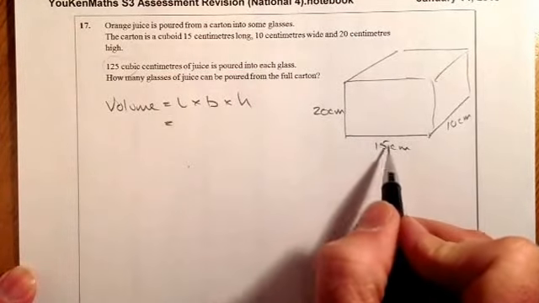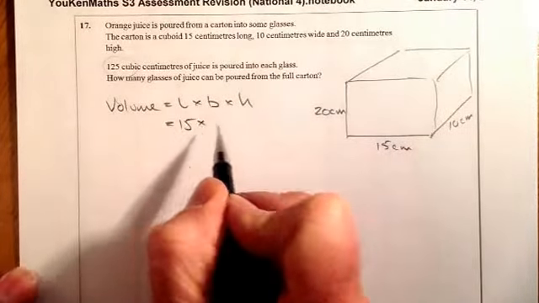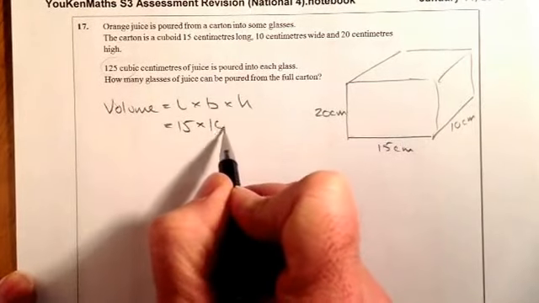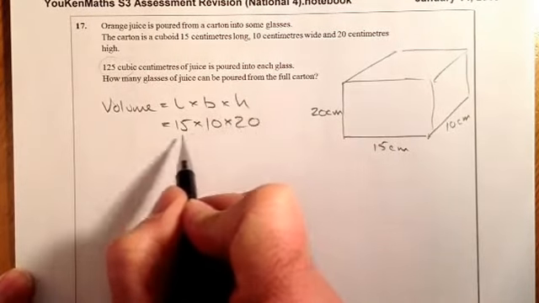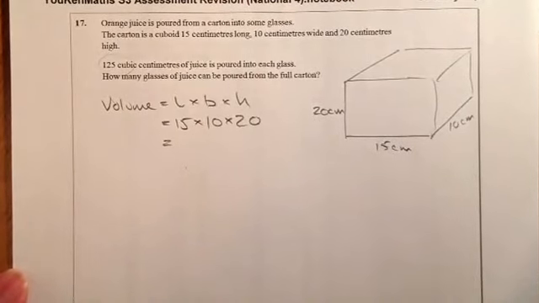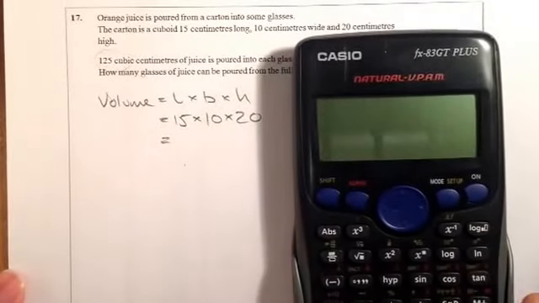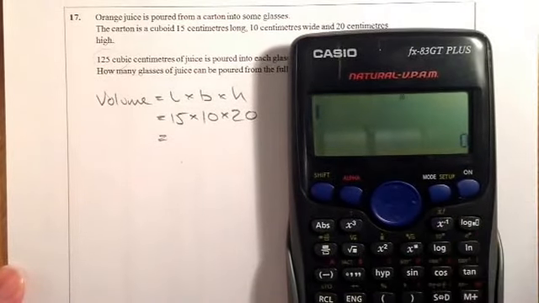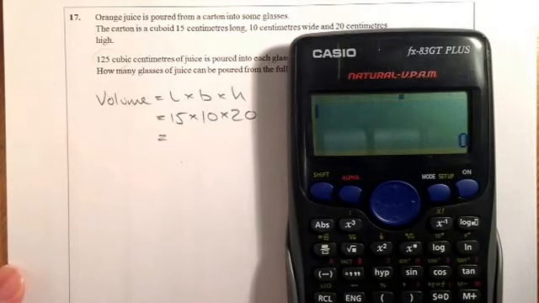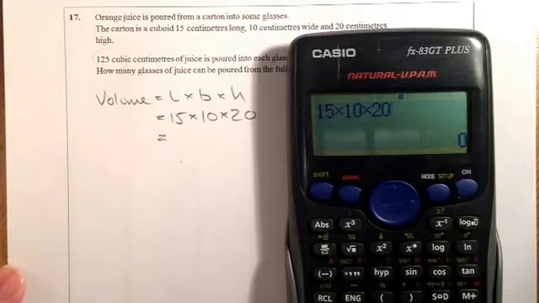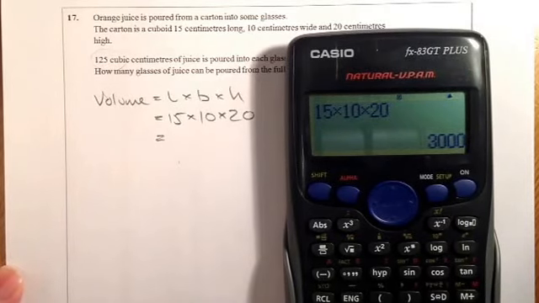The length is 15, the breadth is 10, and the height is 20. Because it's a calculator paper, why not just use your calculator? So 15 times 10 times 20 should give us an answer of 3,000.